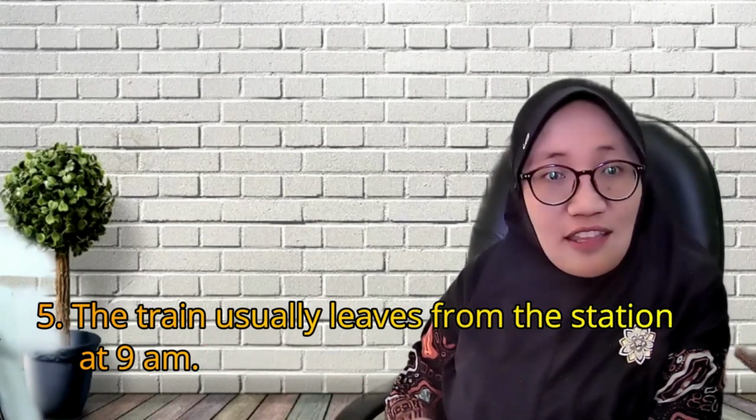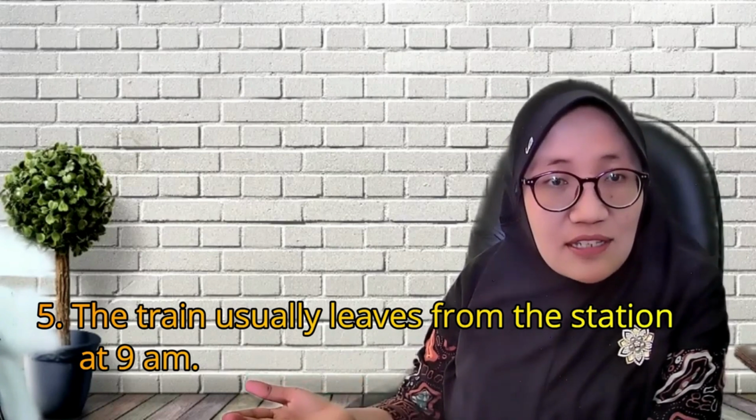Okay, there are 5 examples about repeated action, habitual action. When we talk about hobbies, for example, I play tennis, that is about hobbies, and she plays tennis. This is in a positive statement. Itu semuanya contohnya masih dalam bentuk positif.